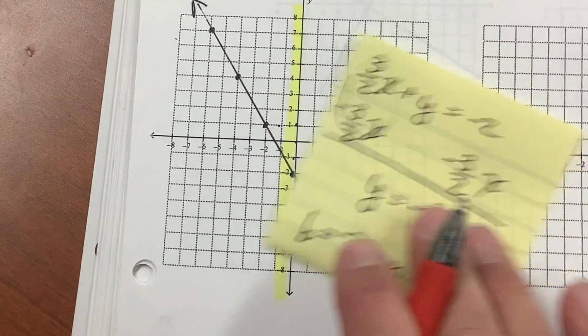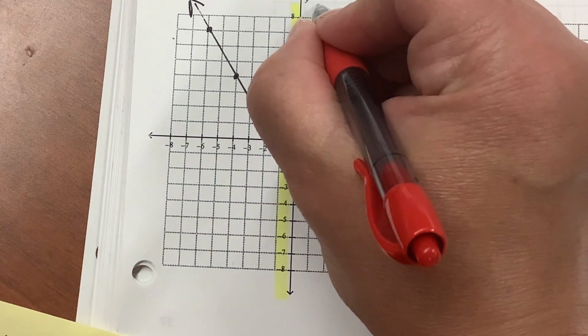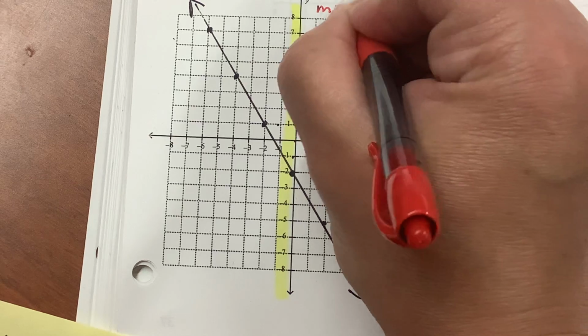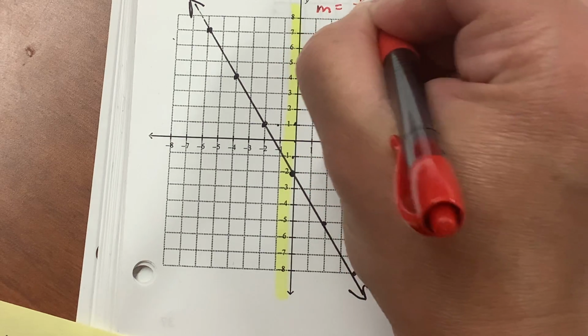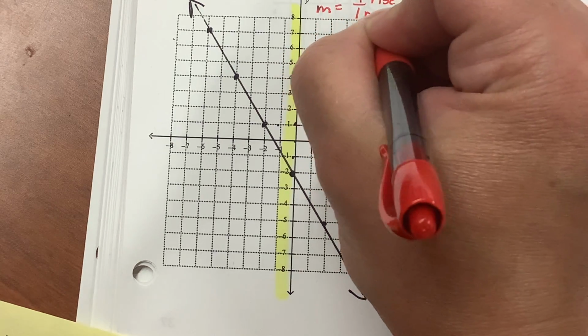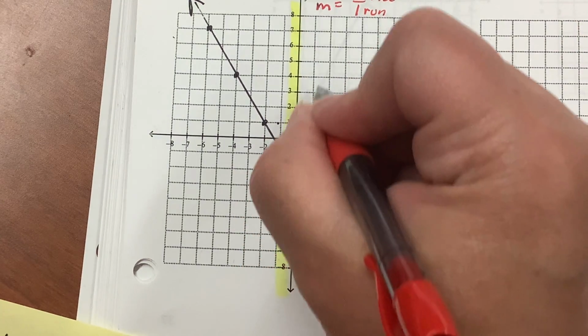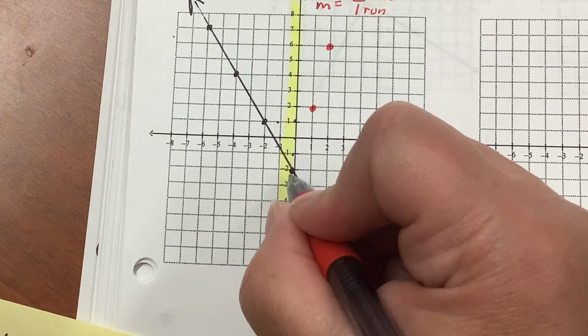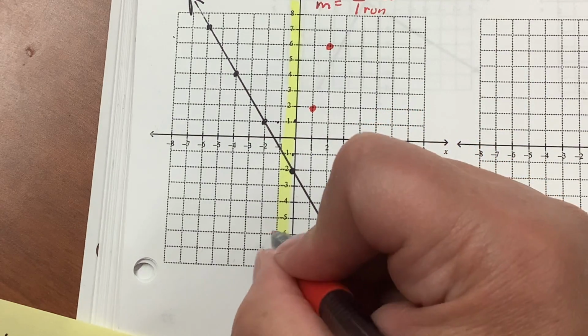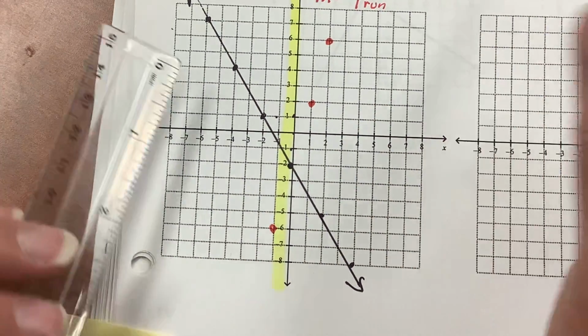So what does that mean? M equals 4 over 1. I'm going to rise 4. I'm going to run 1. So from that same negative 2, rise 4, run 1. Rise 4, run 1. Drop 4, left 1. And there we go.